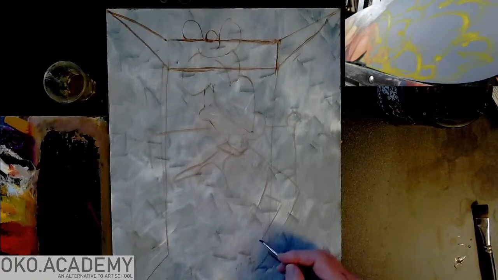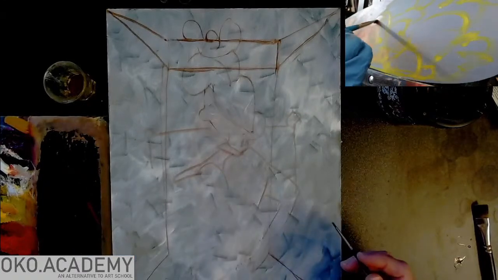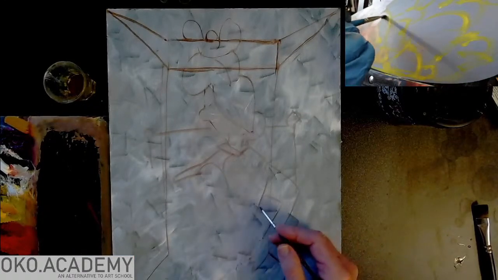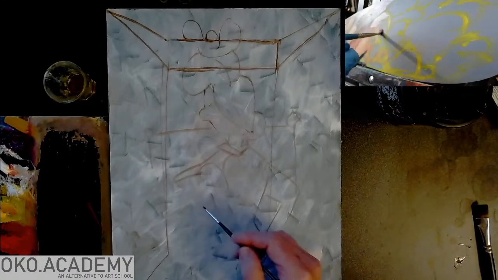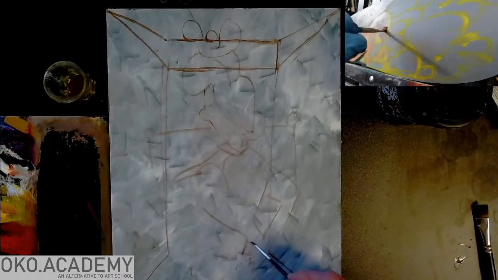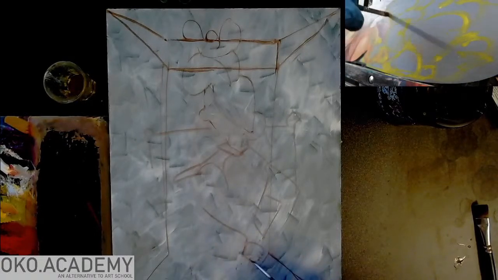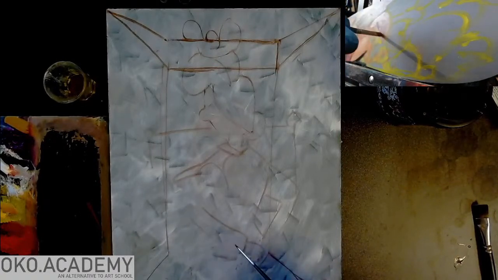Maybe take multiple images. That's actually a really good idea I should have done, is to just take multiple images of the person that you're painting. Just take an image of them straight on, take an image of them from the side, three-quarter, the other side, and so forth. And then you have this kind of 360 view of the person that you're painting.